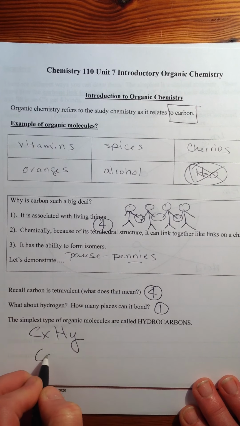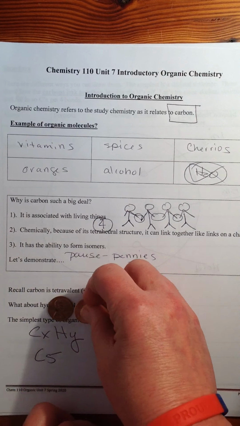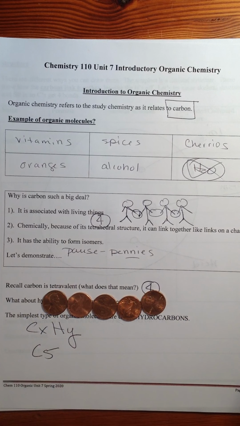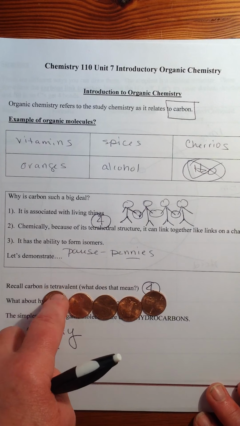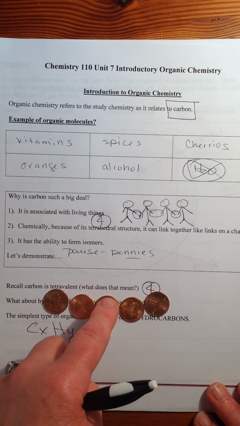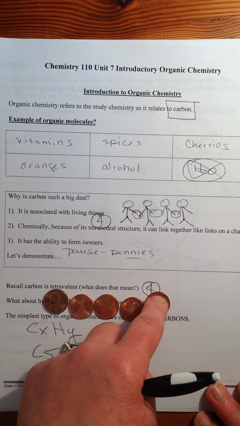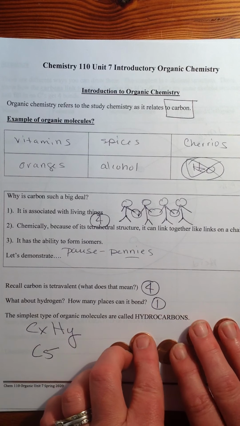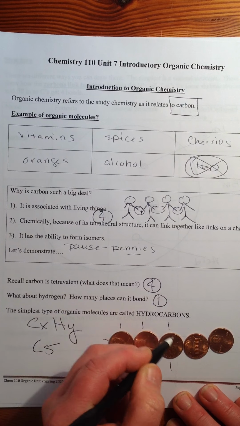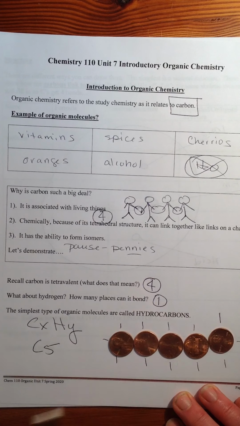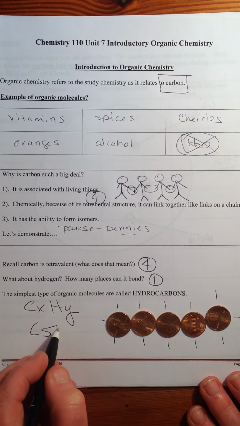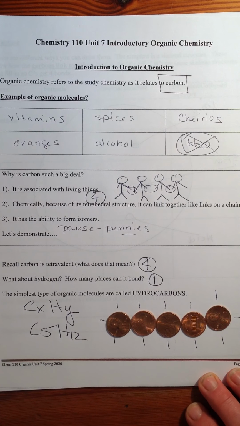CxHy. So I could have, say, 5 carbons, 1, 2, 3, 4, 5, and then I would have to put hydrogens on it. 3 here, 2, 2, 2, and 3. So 3, 4, 5, 6, 7, 8, 9, 10, 11, 12. So to make that hydrocarbon complete with 5 carbons, I would have to put 12 hydrogens on there.